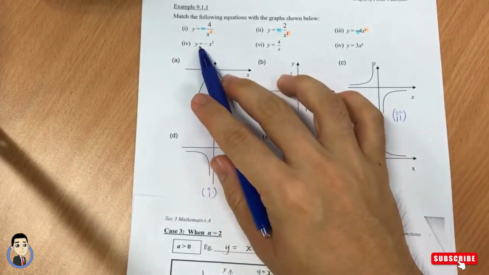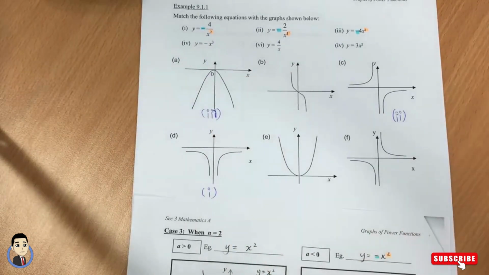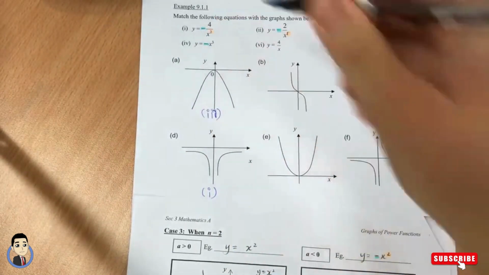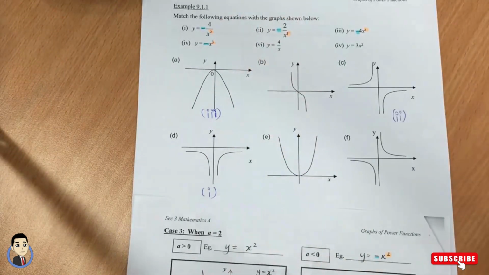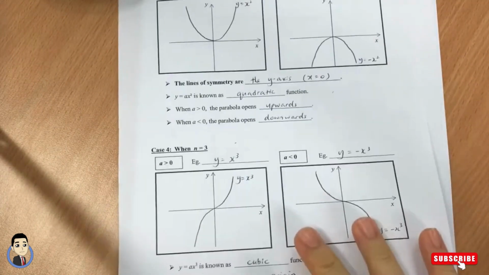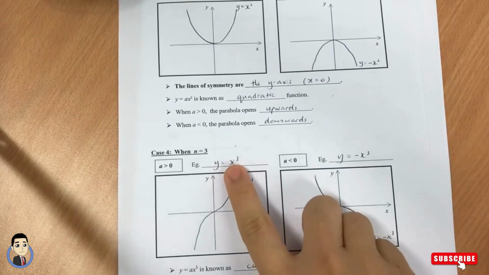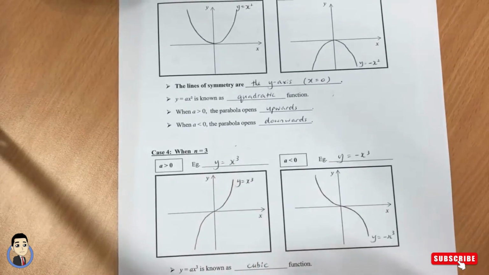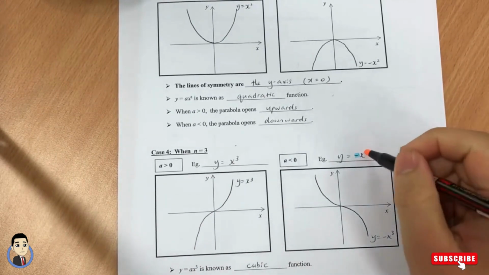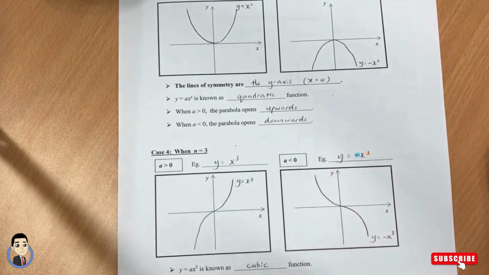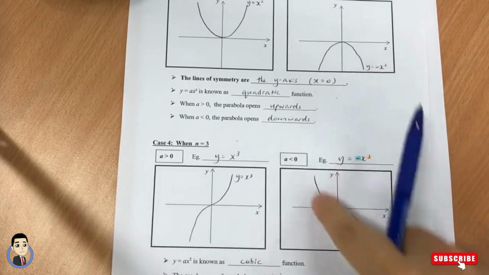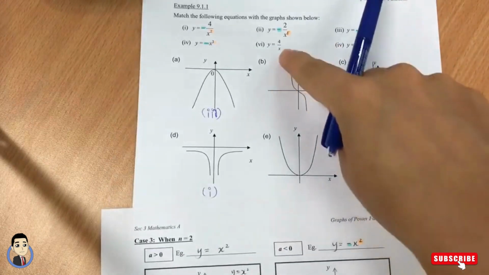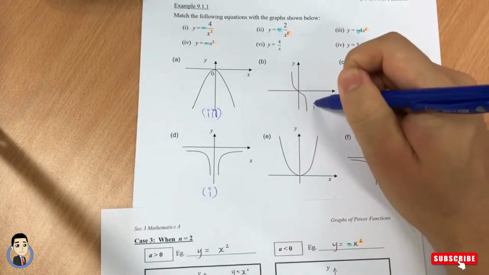Graph number 4. Y equals to negative x power 3. So again, I go back to my notes. X power 3 graph this way. Negative x power 3 this way. So I go back here. Is there any shape that looks like this? Yeah. This is the one.